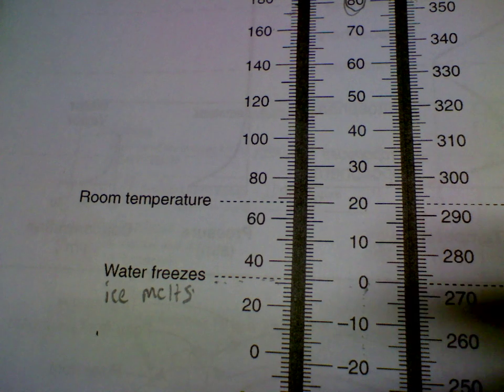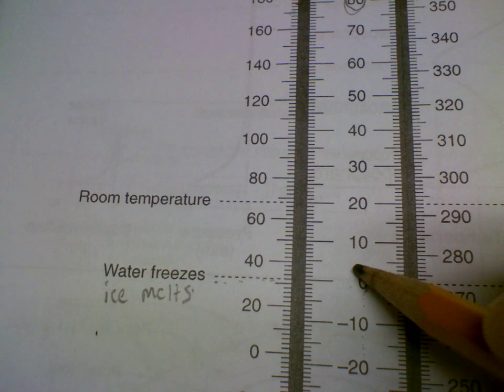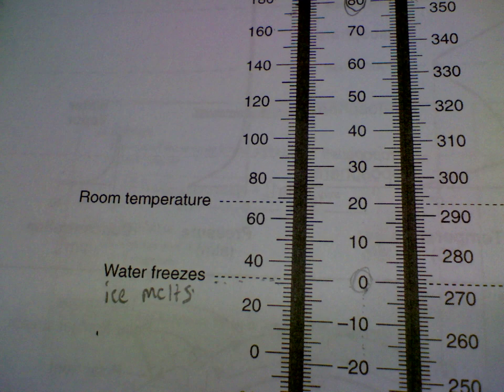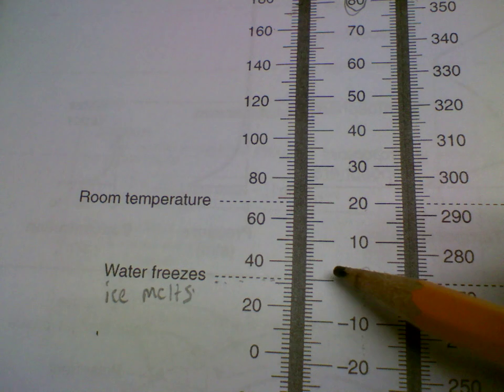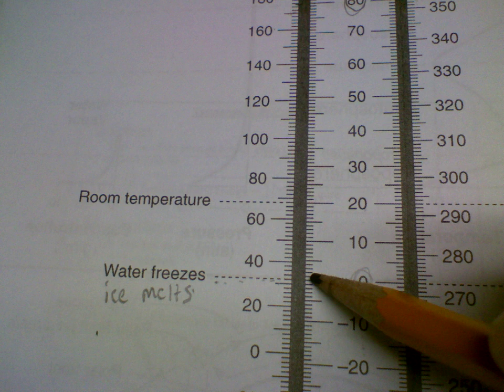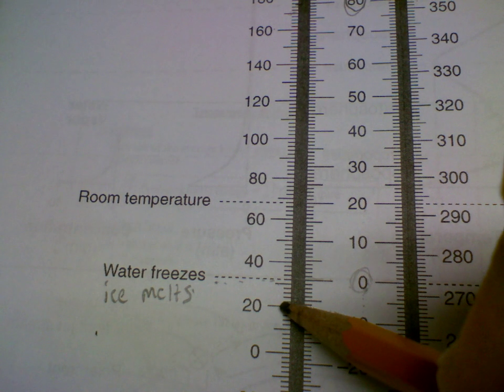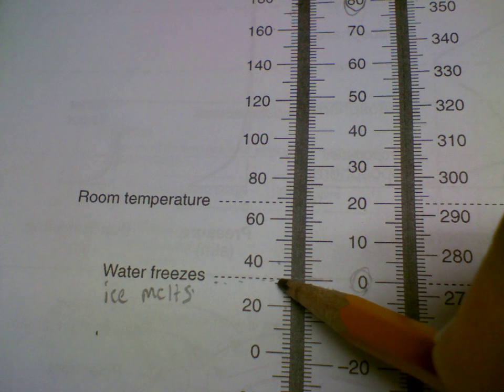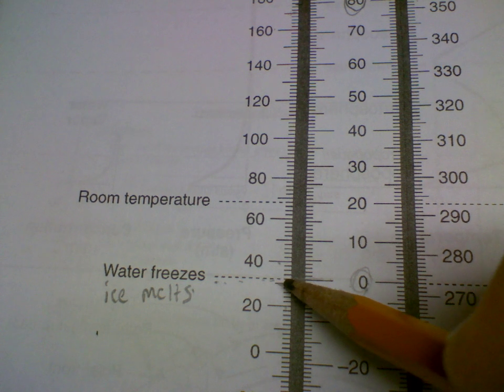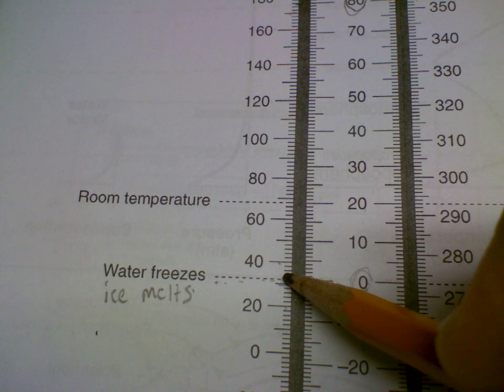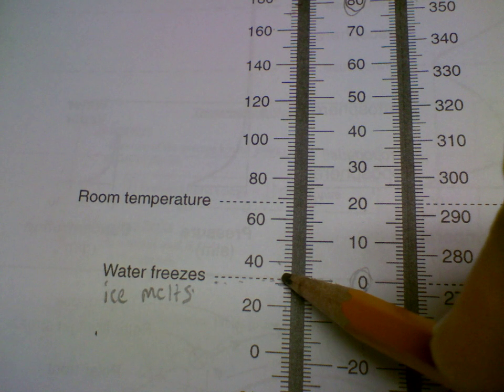So here's the question though. I'm at 0 degrees Celsius. What is that in Fahrenheit? So I'm going to slide over. It looks like I'm right at that line right there. Remember, for Fahrenheit, it's going up 2 degrees per line. So here's 20, here's 40. Remember that line over here is the midway point, that's 30. And notice that water freezes or ice melts at 32 degrees Fahrenheit.